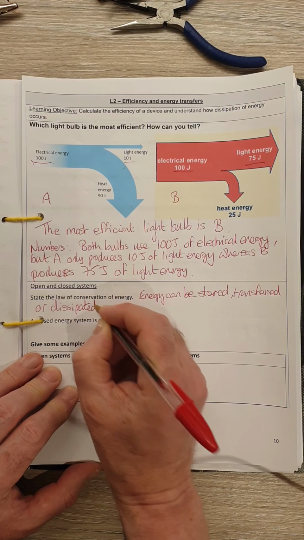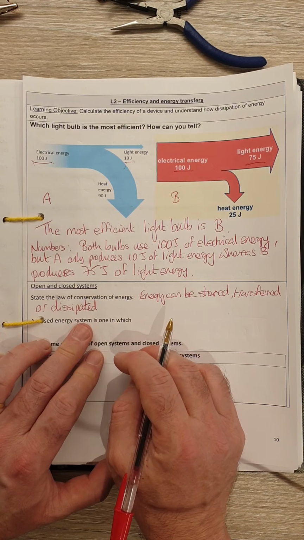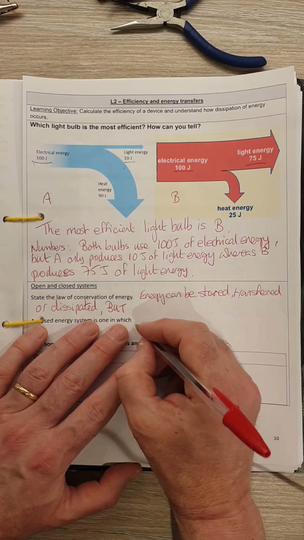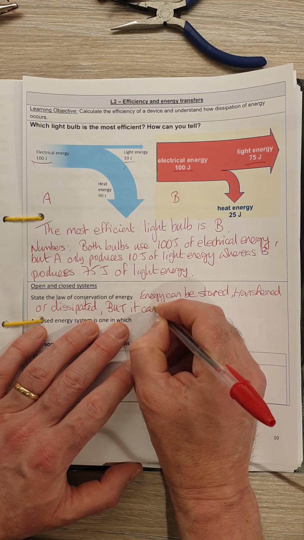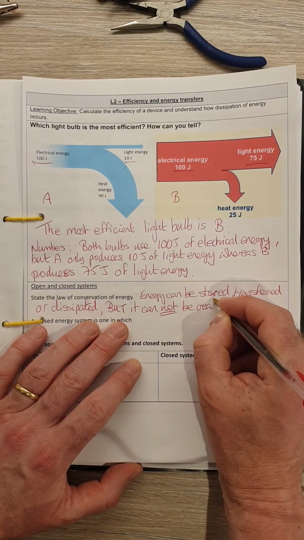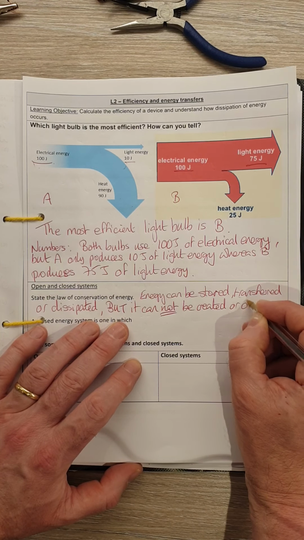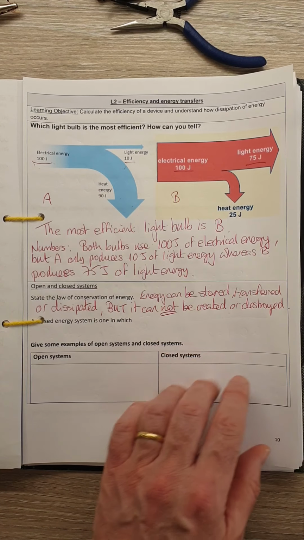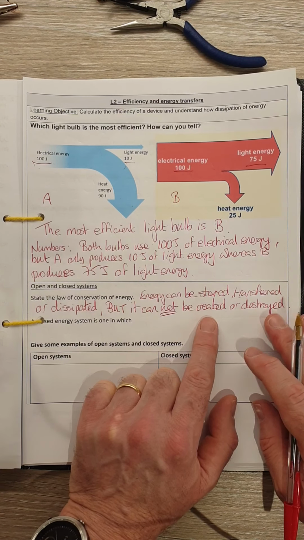There's that word again, dissipation, which we'll learn about later. But it cannot be created or destroyed. So it's really important when you're talking about energy that you never use either of these words, created or destroyed.